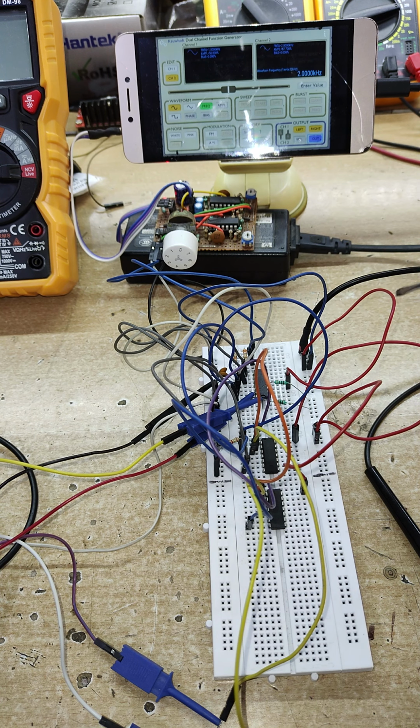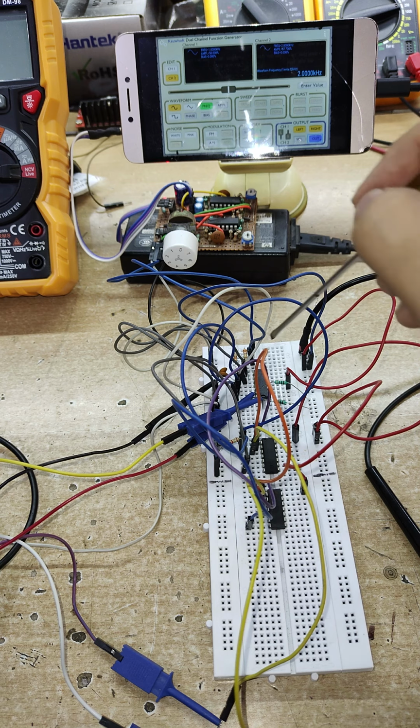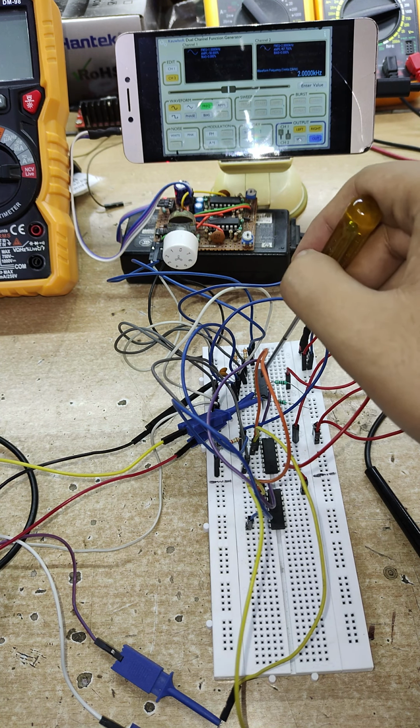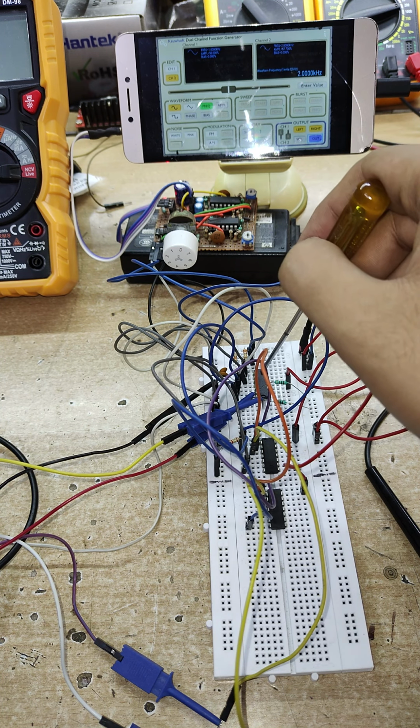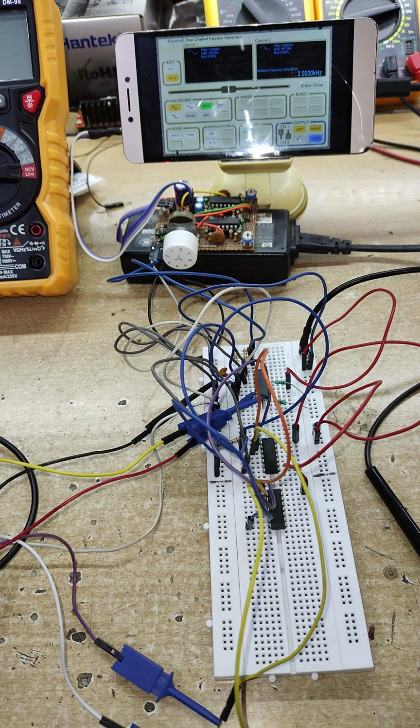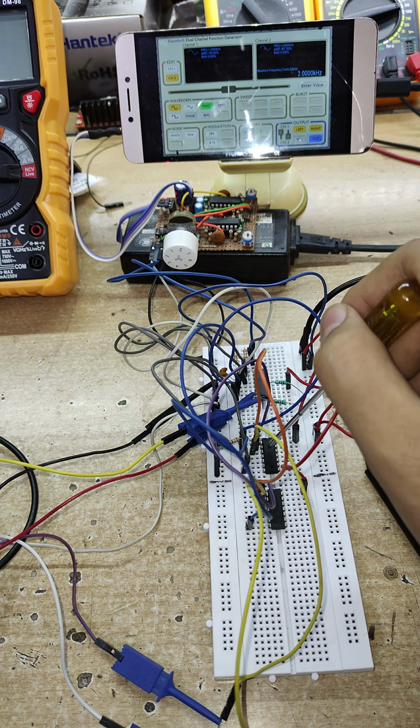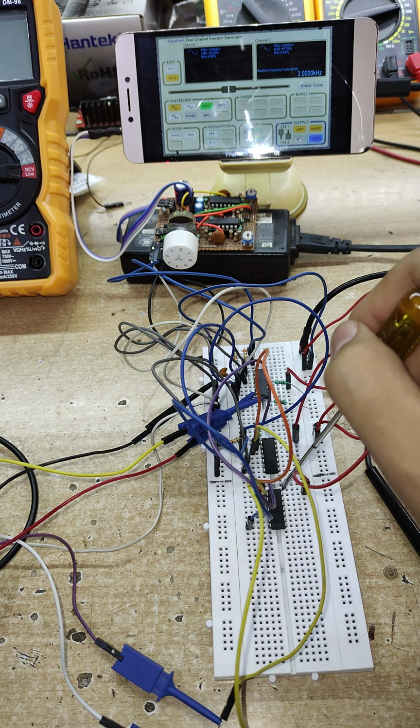So this comparator will convert these sine waves into square waves, and the duty cycle of these square waves is 50%. I have just kept it to 50%. Now the two outputs from the comparator, essentially square waves, are being fed into both these ICs. This is the 86 IC and this is the 08 IC.